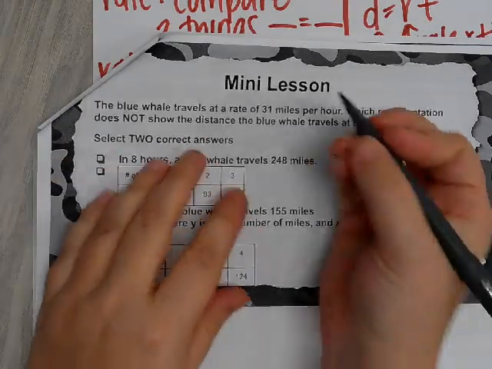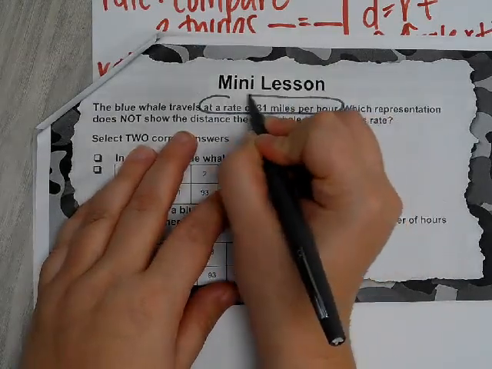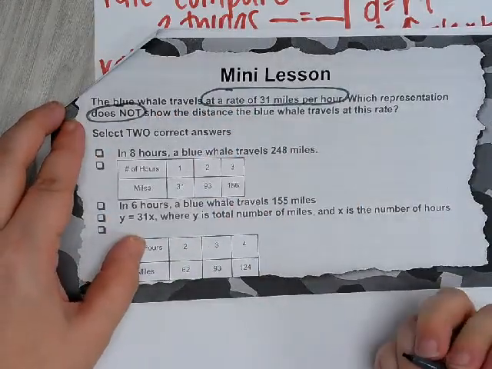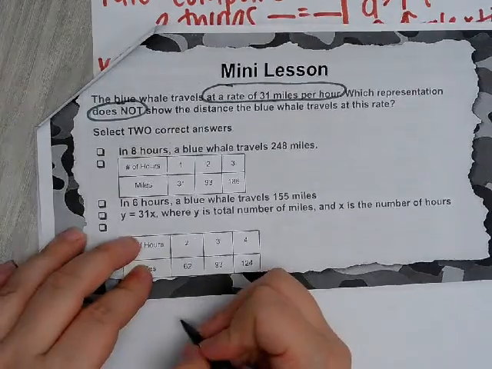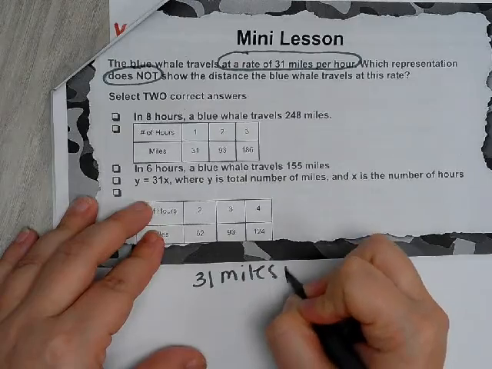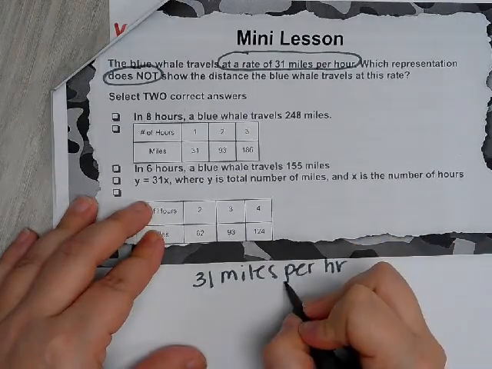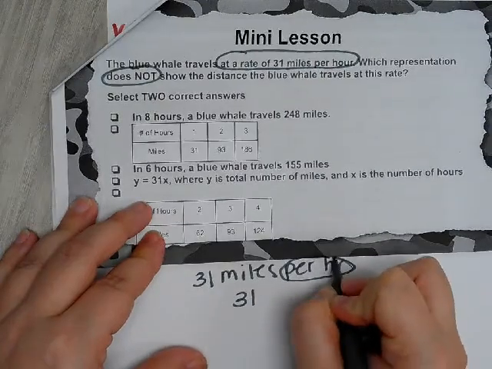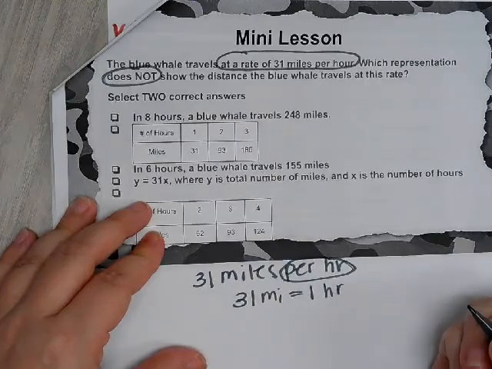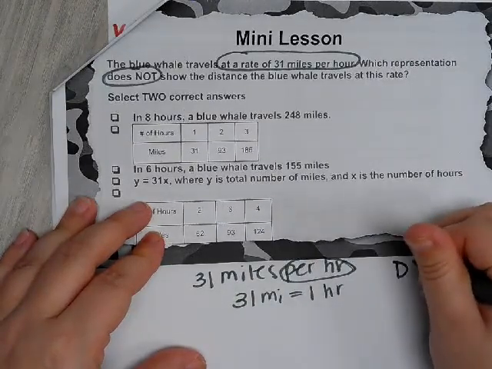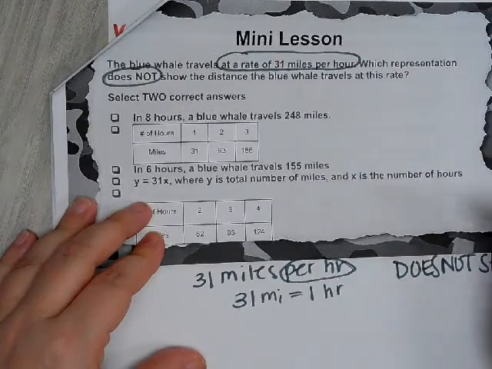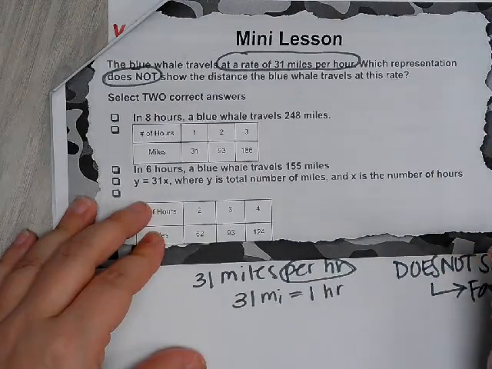So the blue whale travels at a rate of 31 miles per hour. Which representation does not show the distance the blue whale travels at this rate? So we know that it's going to be 31 miles per hour. When I see that, I know it means, anytime I see per hour, that means 1 hour. Okay? Again, we want to know what does not show. So we're looking for what is false.